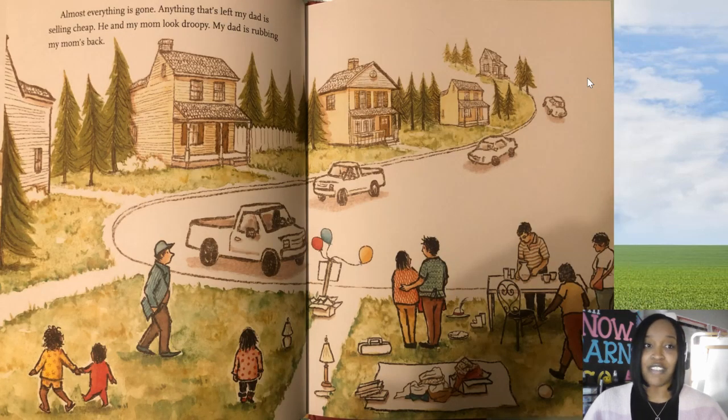Almost everything is gone. Anything that's left, my dad is selling cheap. He and my mom look droopy. My dad is rubbing my mom's back.